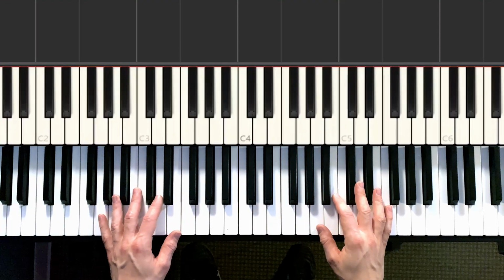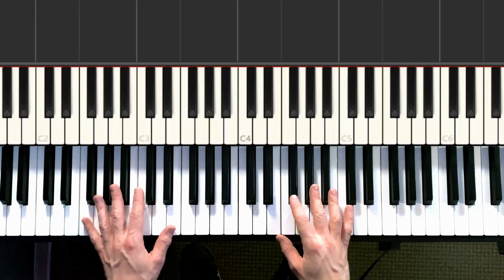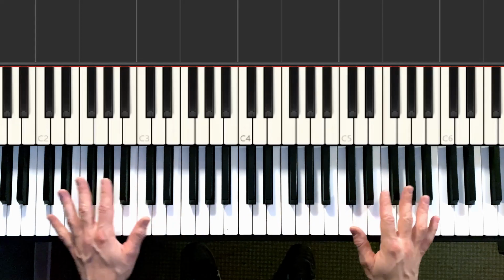We're going to cover three things: how to find letters or notes on the piano, how our fingers have numbers, and then we'll learn one beginner song that I wrote. Okay, so in the first part of this lesson, we're going to learn how to find letters or notes on the piano.